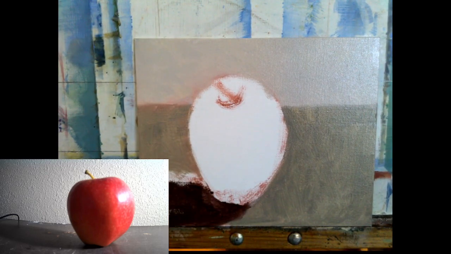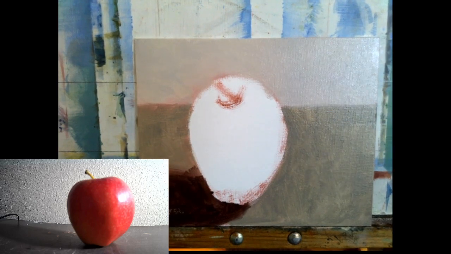Okay, and when I'm putting it in, I can kind of blend some of that color together if they're still blending, to soften the edge if I don't want the edge too hard.